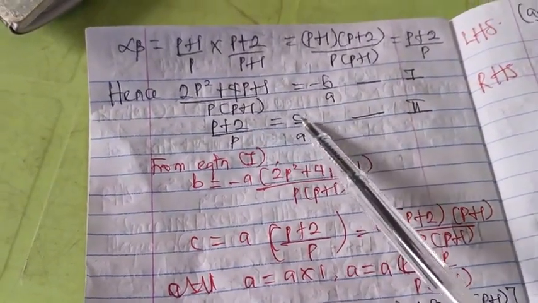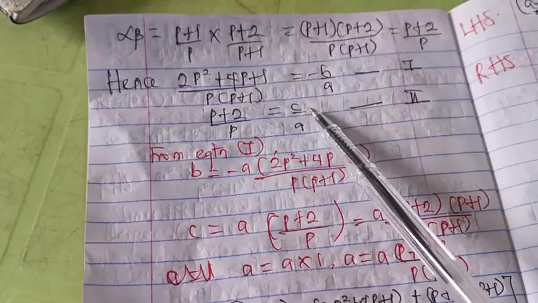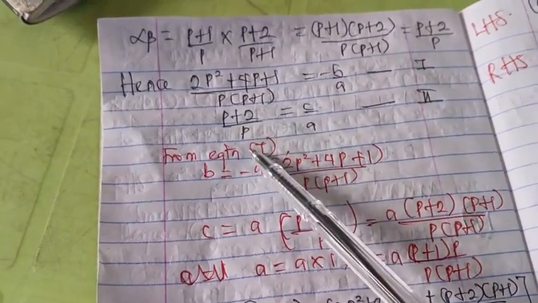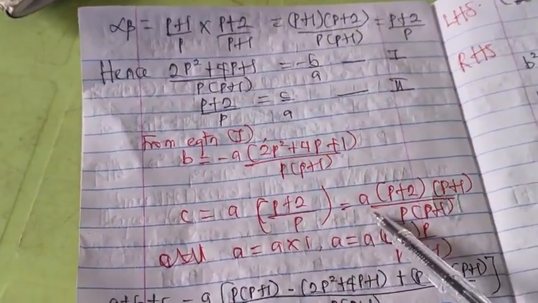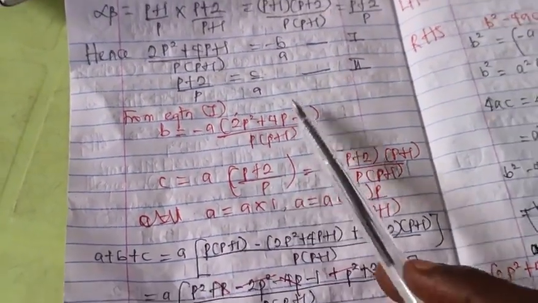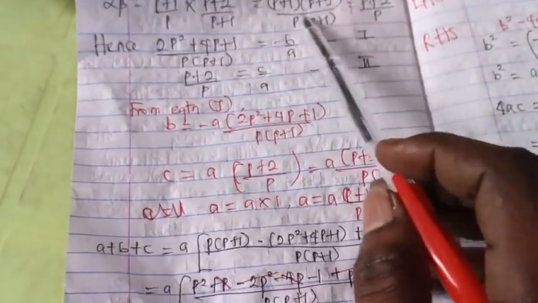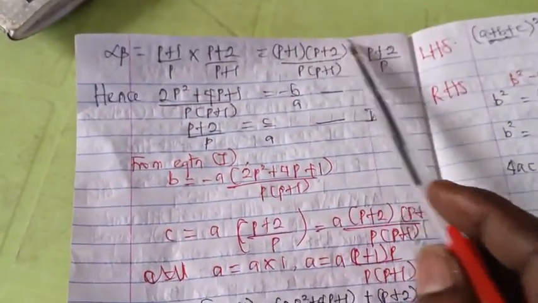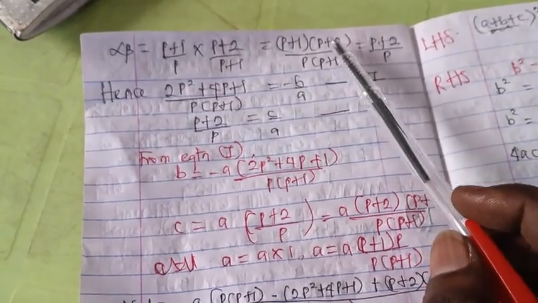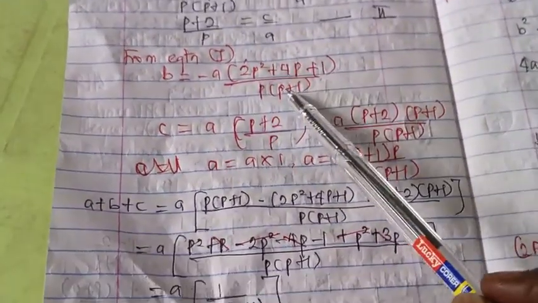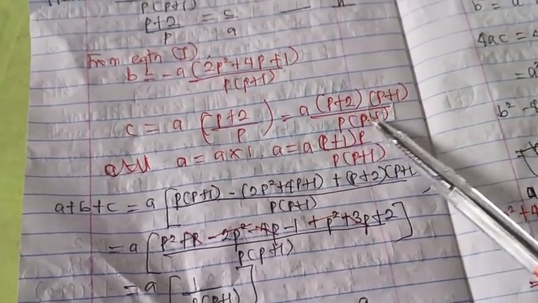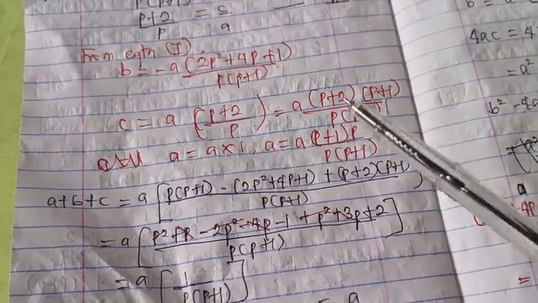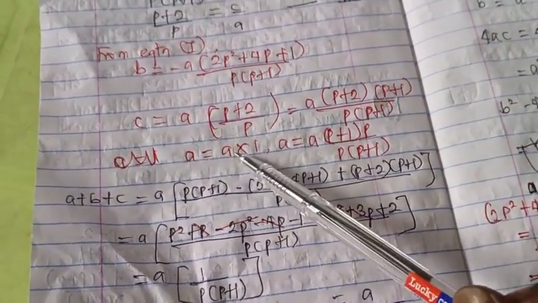And then from here we make c the subject of the formula. So c is going to be what? a into p plus 2, all over p. Are we together here? And we now go back to the fact that this product is actually all of these. That's what I told you, that we can actually record it because we want it. Why do we need to do it this way? It's because looking at b, we want the denominator of b to match the denominator of c. Then what is a? a is the same as itself.